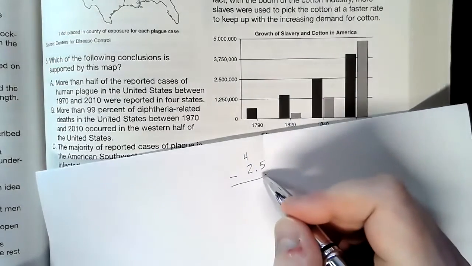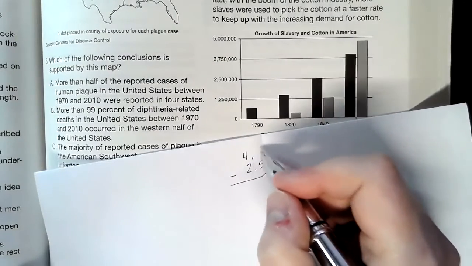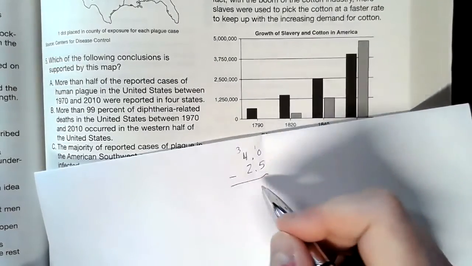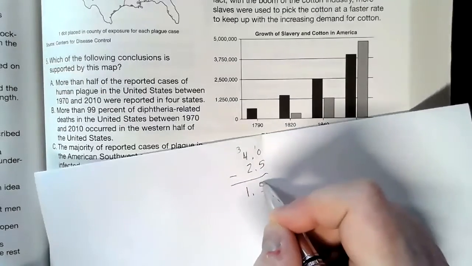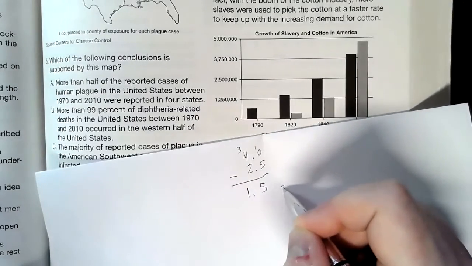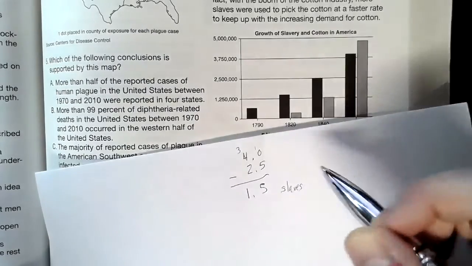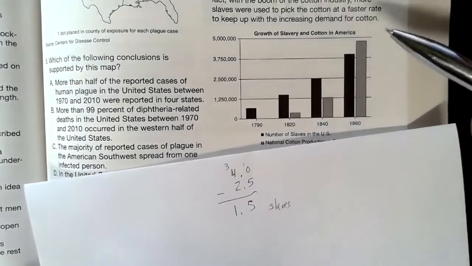That's 1860, that's 1840. What's the difference? That would be carry the 1, that's going to be 5, that's going to be 1. So a 1.5 difference in slaves over that 20-year period. It was a 1.5 million increase in the number of slaves.